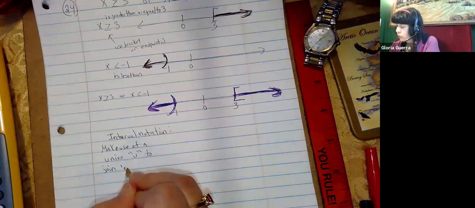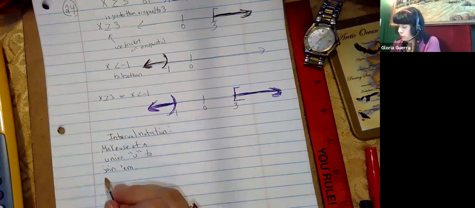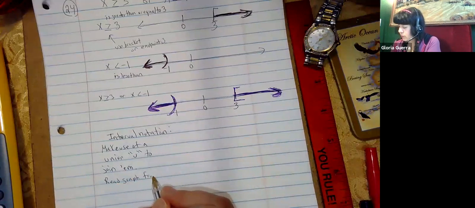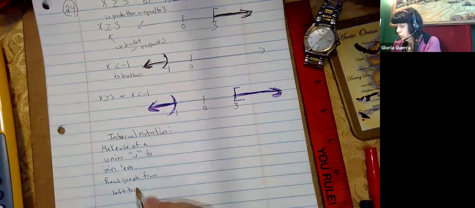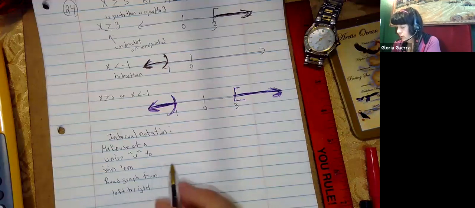So we do read graphs from left to right, and we do keep track of the shading.